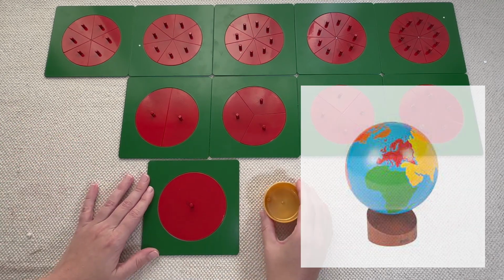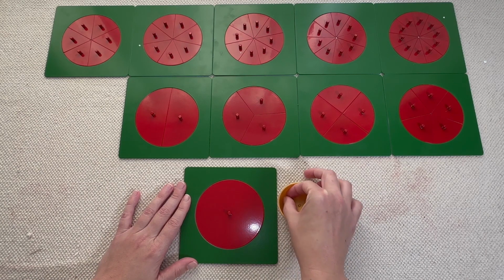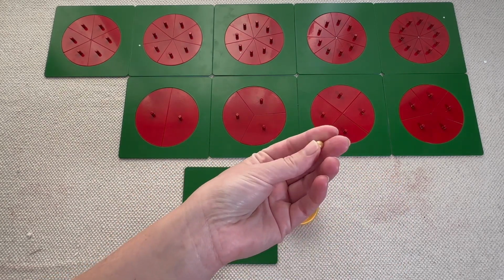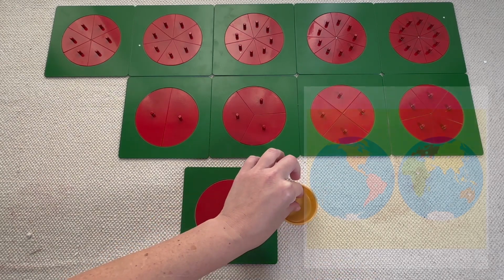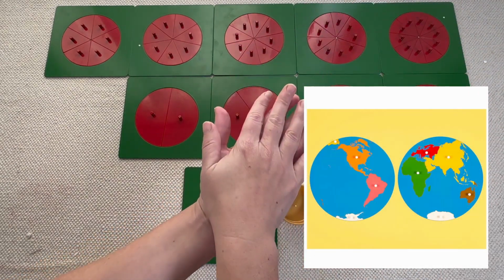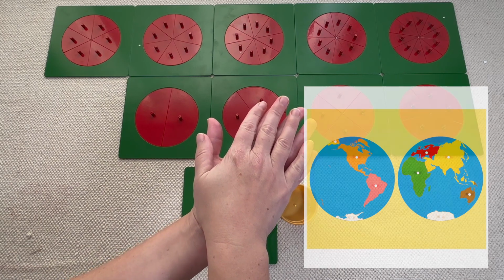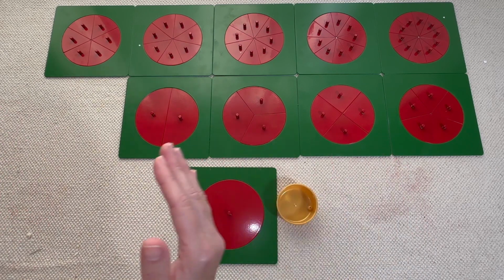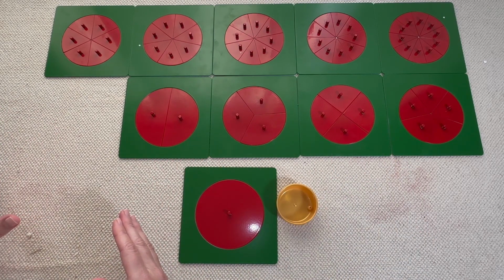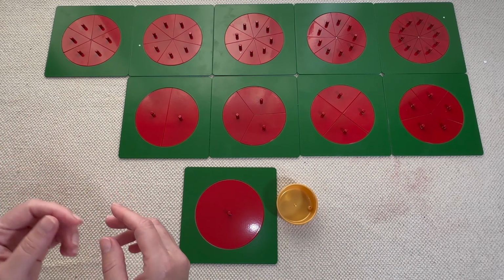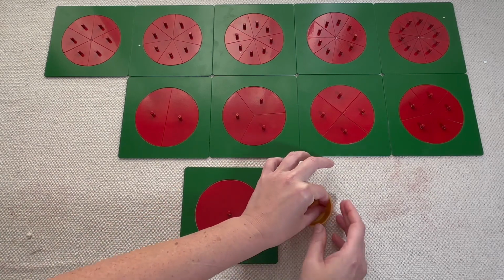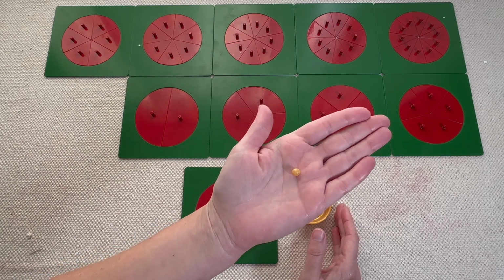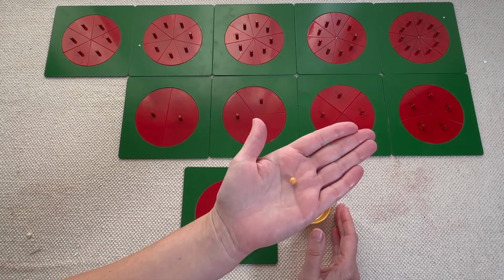Now, when we're reminding them of what it was like to work with the globe, we're going to remind them that the globe was really round. And when they started working with the puzzle maps, we had to flatten that globe down in order to make it a map. So again, we want to take this lesson and we want to relate it back to something they already know, something they're familiar with. And that familiarity comes with the globe, and it also comes with the golden unit bead.